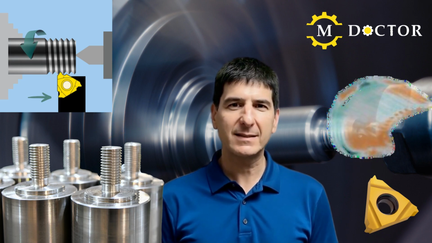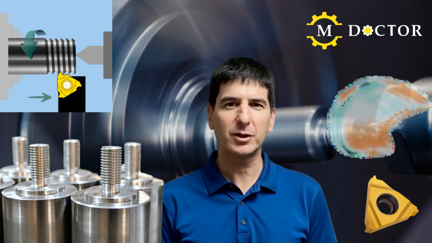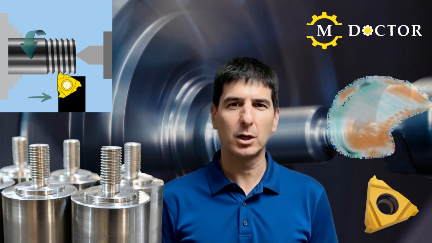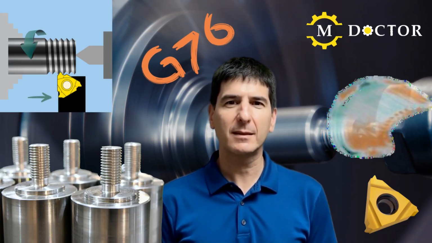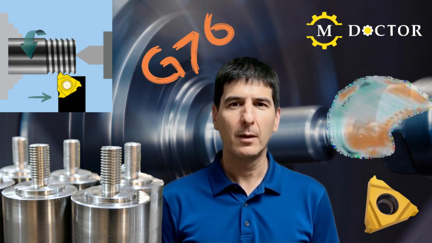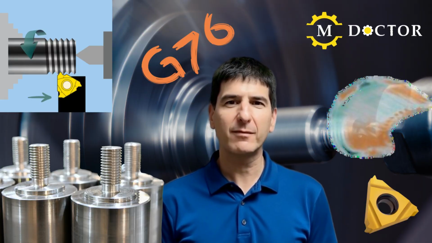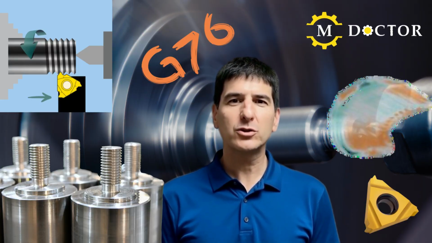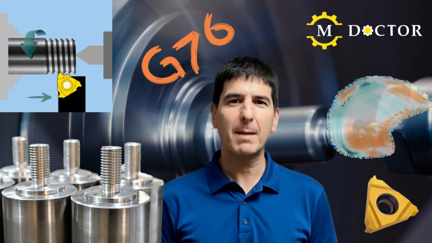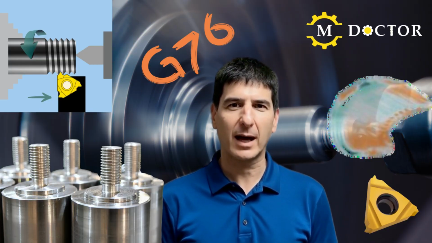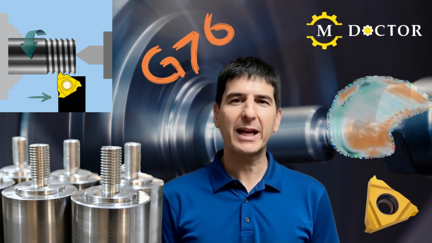Thread turning on a CNC lathe is a complex machining operation. The good news is, most controllers have a built-in function, usually G76, that handles these complexities for you. However, to truly master thread turning and use G76 like a pro, you need to understand the technical terms and parameters that make it all work. Erez here, from the Machining Doctor website, and in this video, I will break it all down for you.